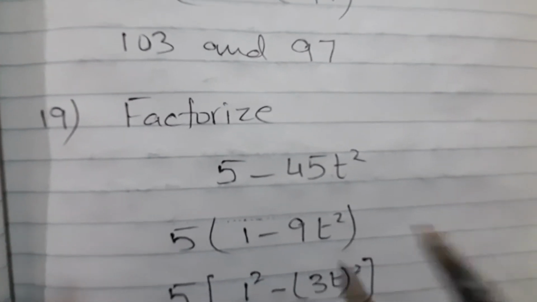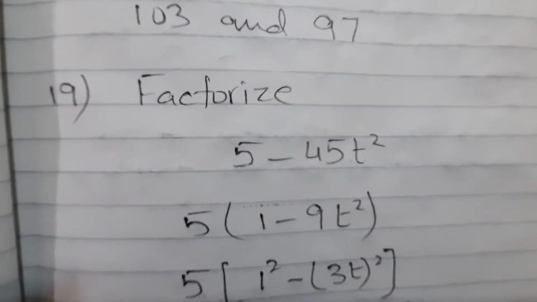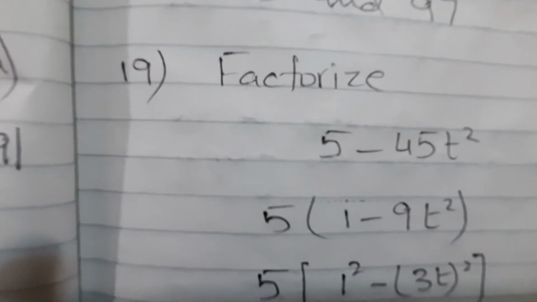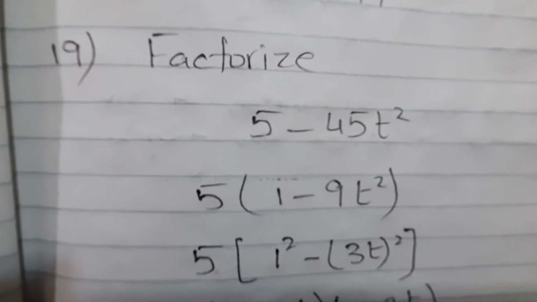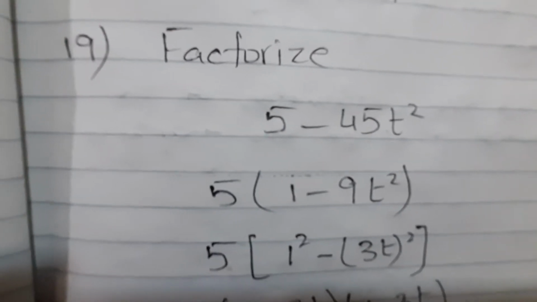So 45 is not a perfect square, 5 is not a perfect square, so what do I do? If I take 5 common out, factorize it, it will become 1 minus 9 t square, because 5 9s are 45, in case if you don't know how. Now 1 can be written as 1 square and 9t square can be written as 3t overall square.